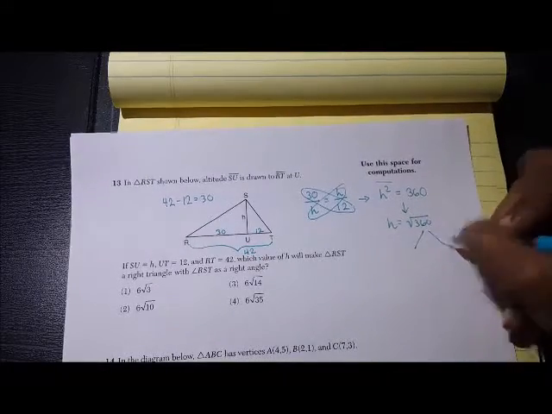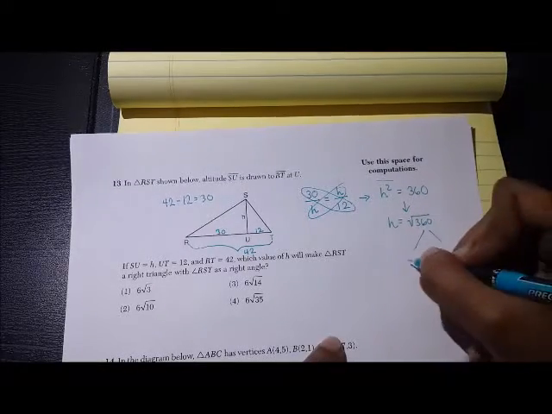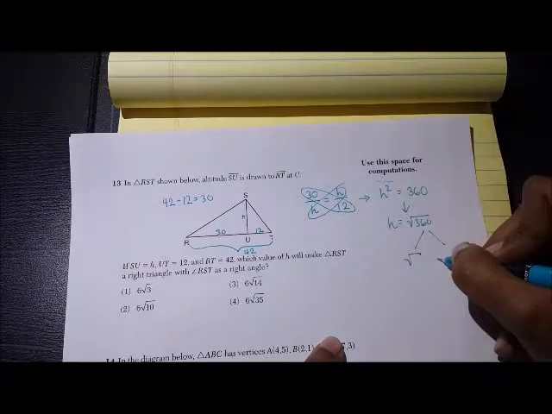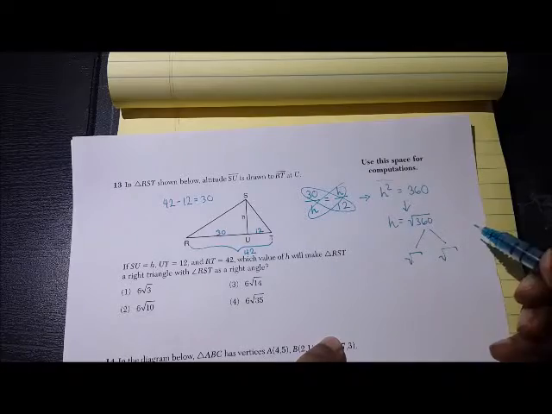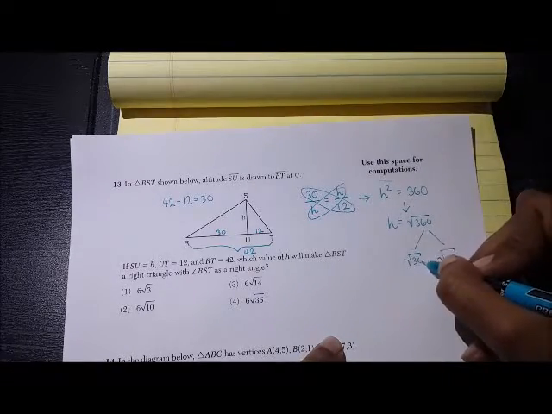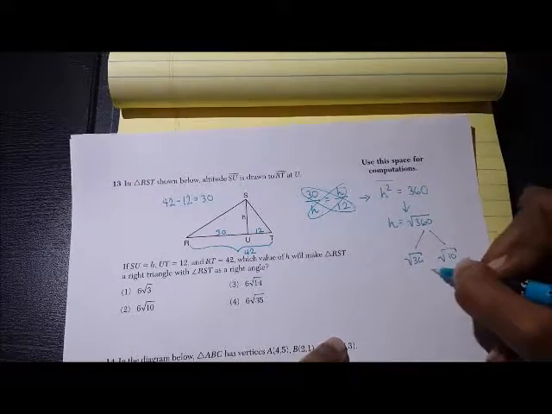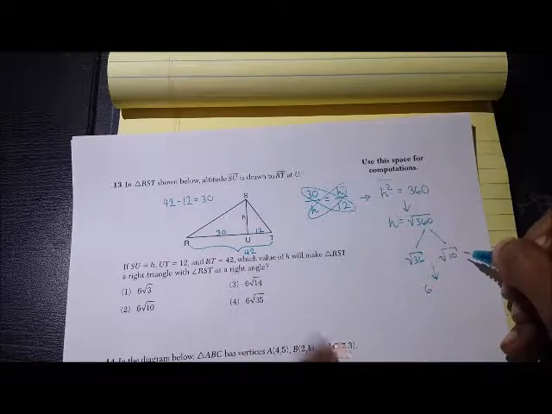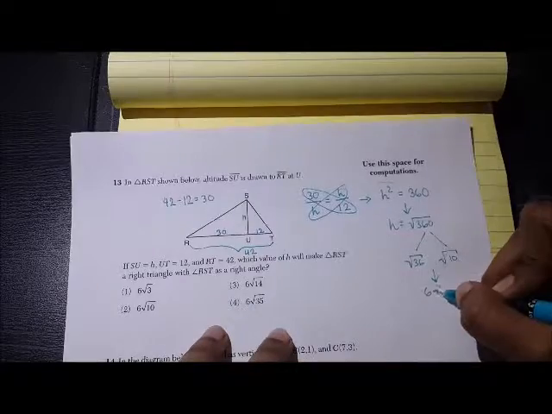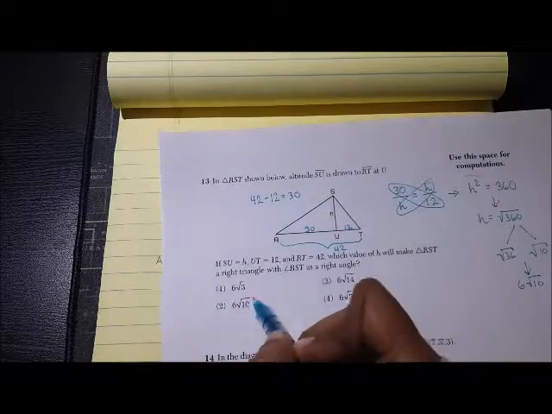So again, we want to break it down into a product of two numbers where if we multiply them, we get 360, but one of these numbers is a perfect square. That turns out to be 36 and 10. Now the square root of 36 is 6. The square root of 10, we cannot break it down because it's not a perfect square, so that is just root 10. And that is answer choice 2.